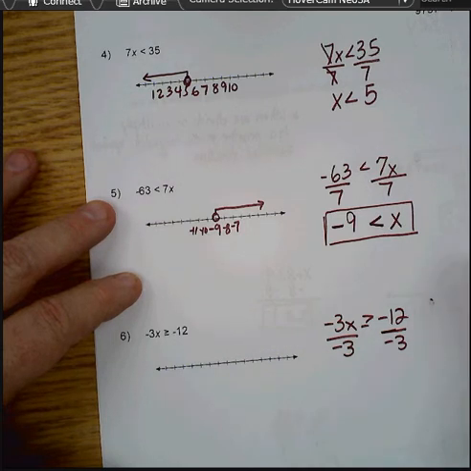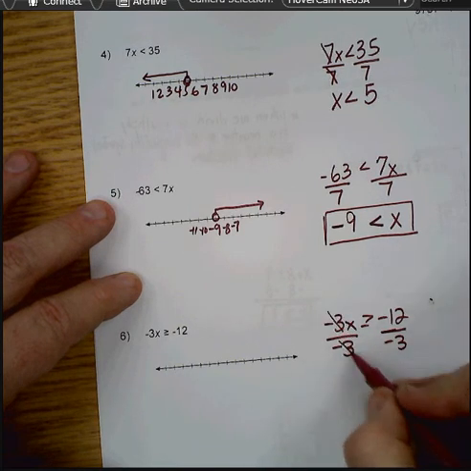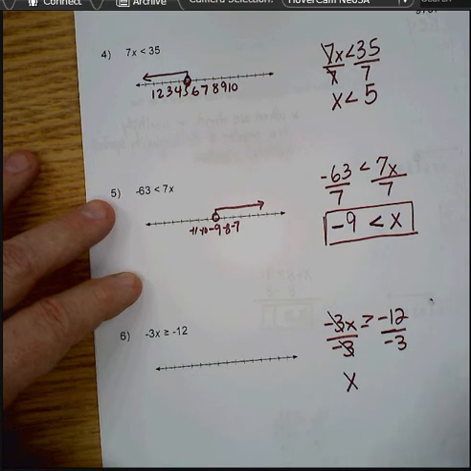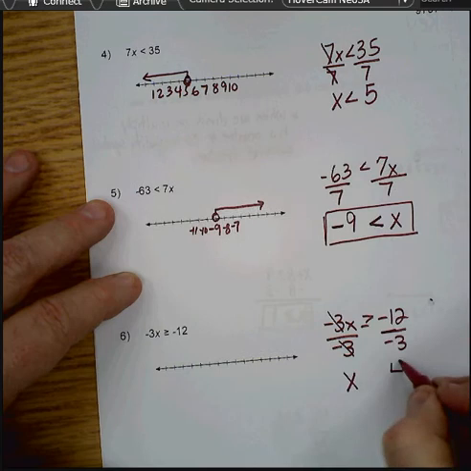Everything is normal when we solve the inequalities, just like they would be with equations. So negative 3 divided by negative 3, they would just cancel, leaving you with a positive x. A negative over here divided by a negative is going to be a positive. 12 divided by 3 is 4.